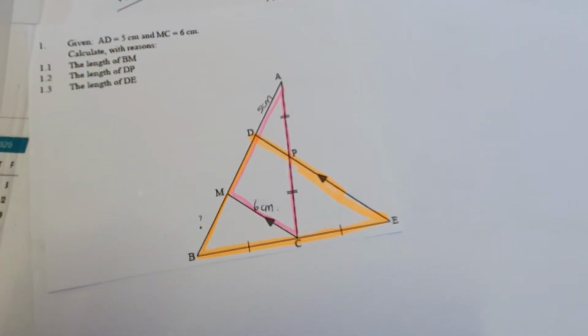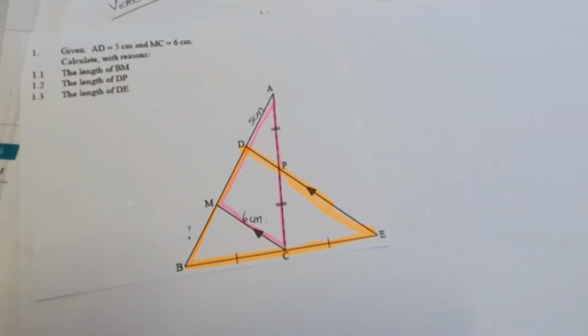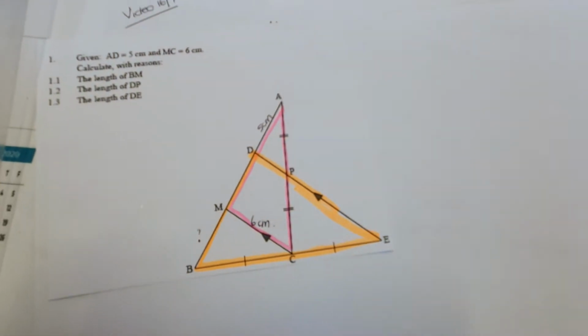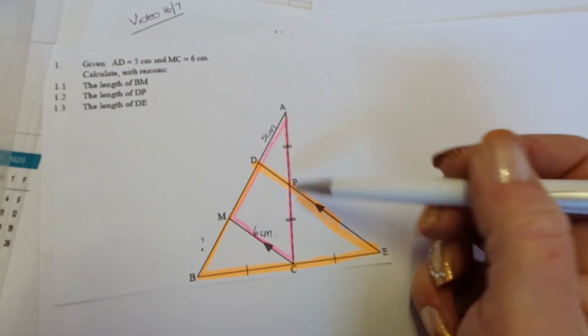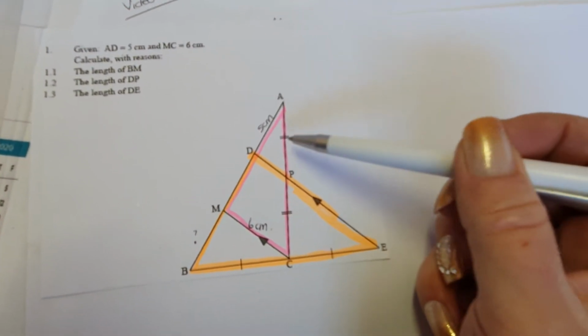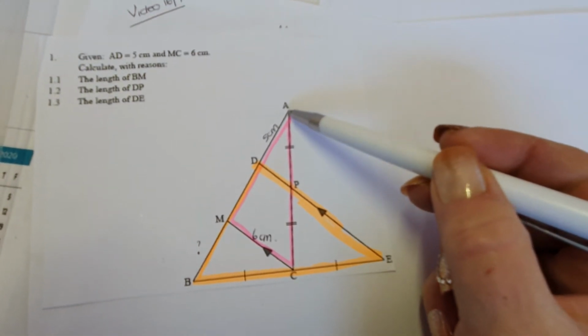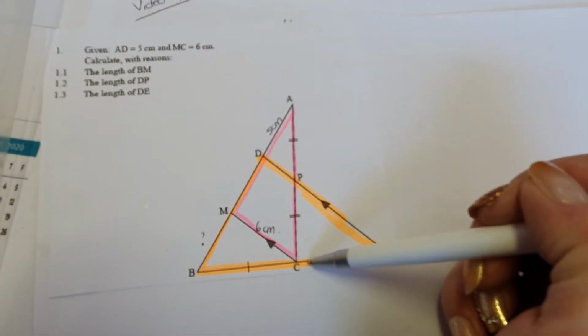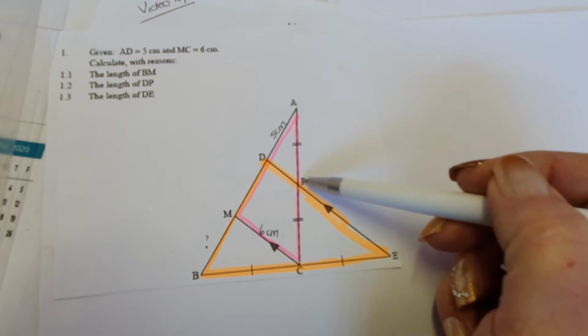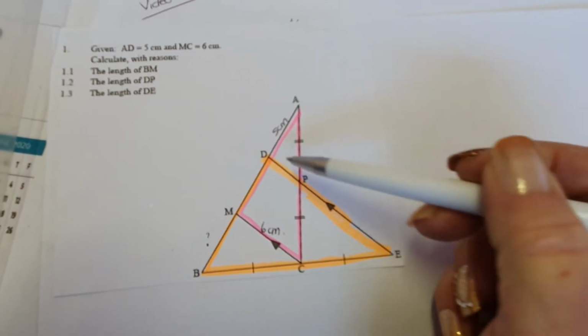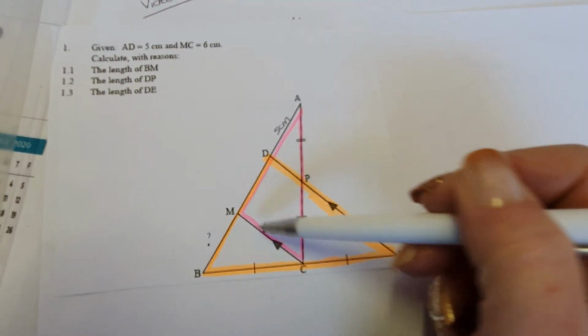So if we start with the pink triangle, because that's a triangle that had the initial 5 and 6 centimeters in it. Are you in agreement that if you look at the triangle AMC, you will see that AP equals PC. You will notice that DP is parallel to MC.